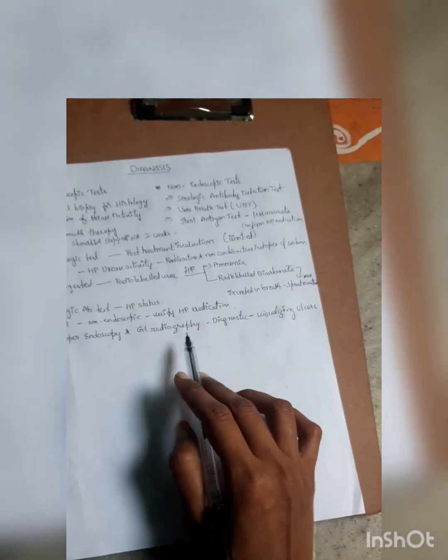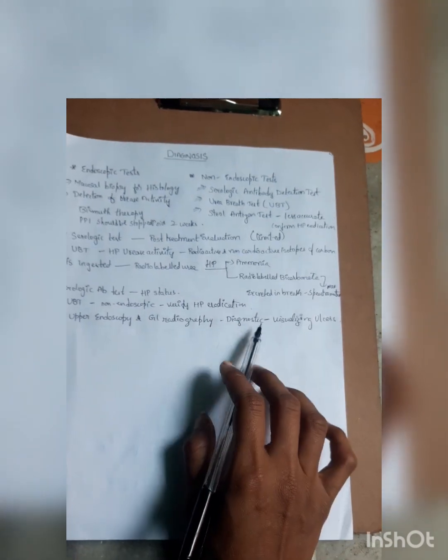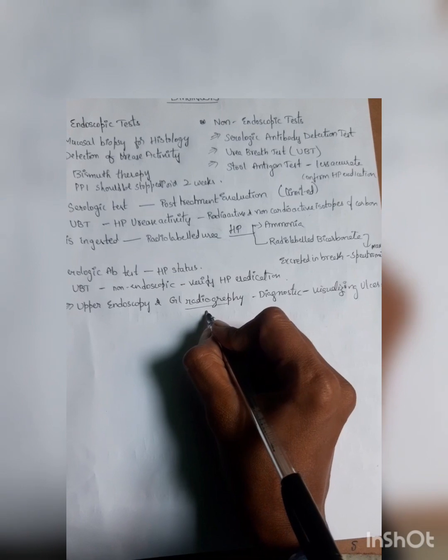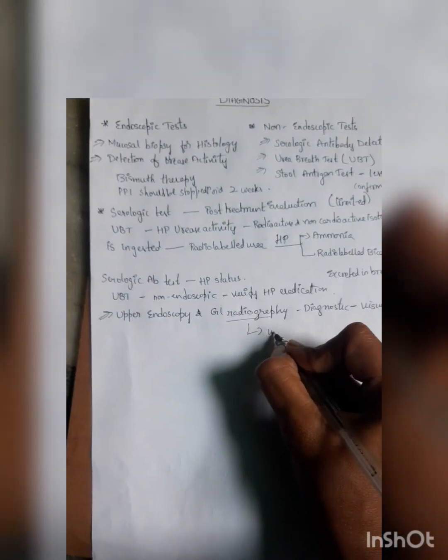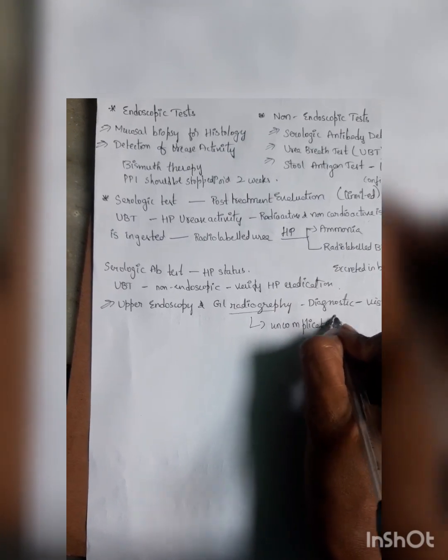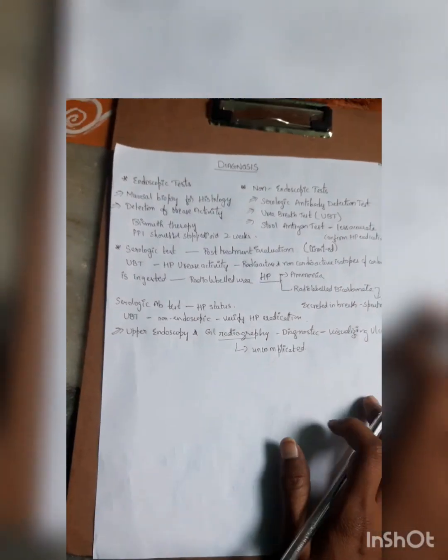Upper endoscopy and GI radiography are diagnostic tests for visualizing ulcers. First, we will go for radiography when the ulcers are uncomplicated, and then we will go for upper endoscopy.